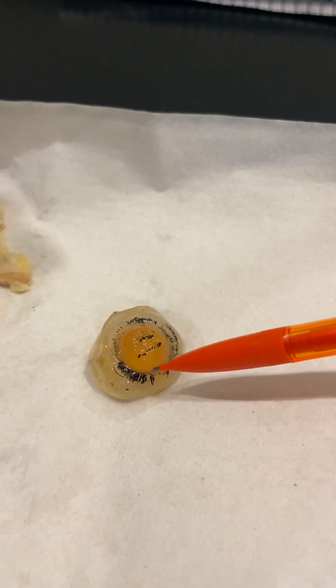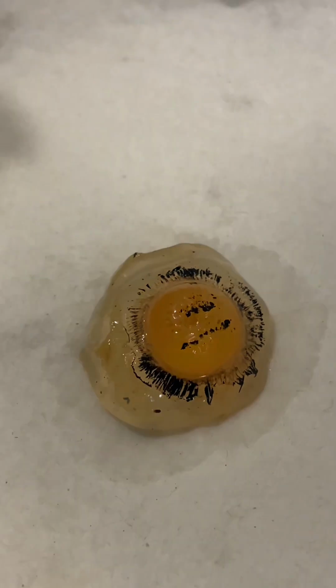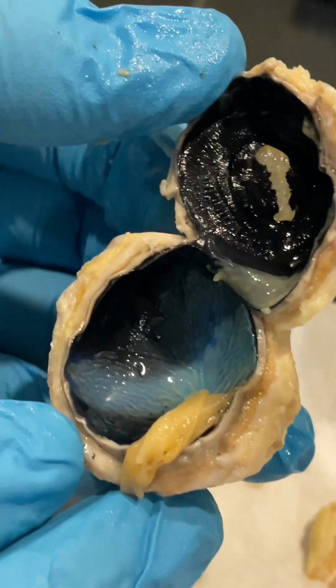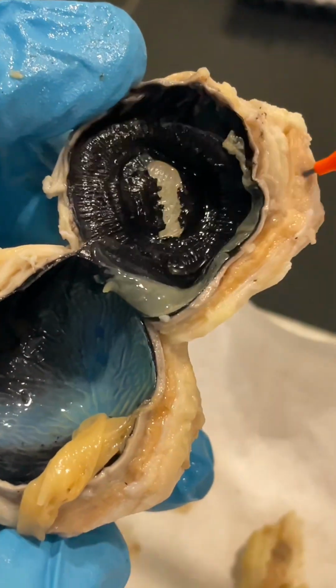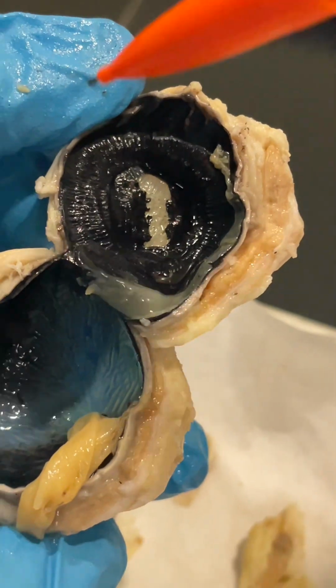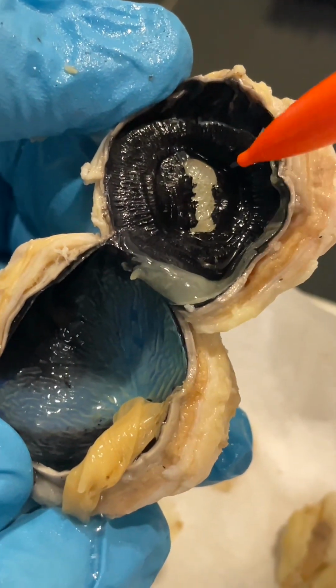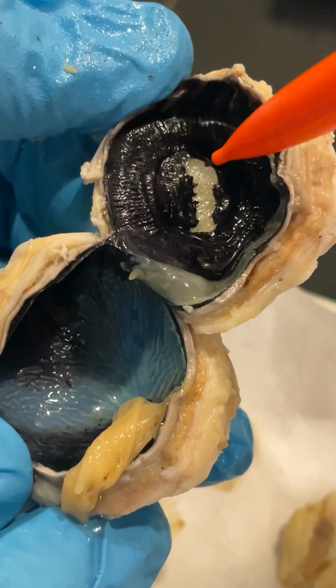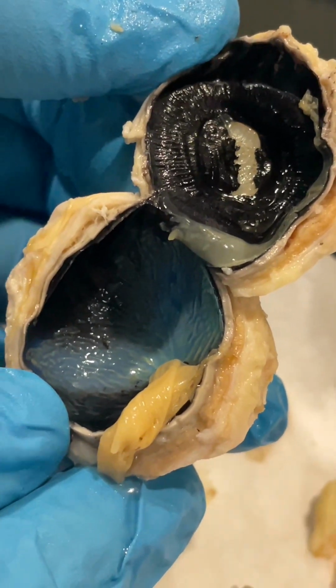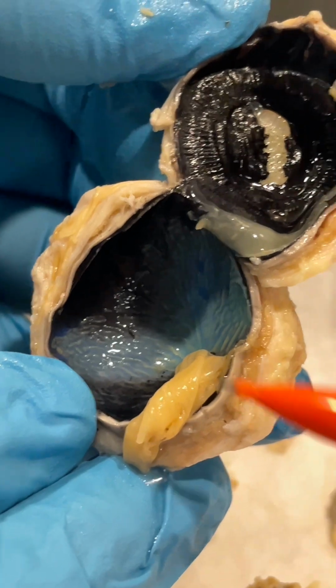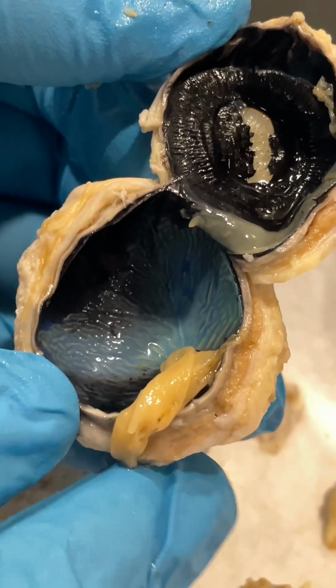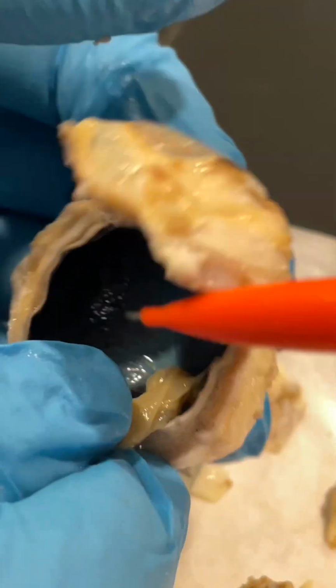And that's some of the iris. That's the lens. On the inside, you can see the iris, the dark spot. It's the pupil. You have to push that down. So this is the retina and the.